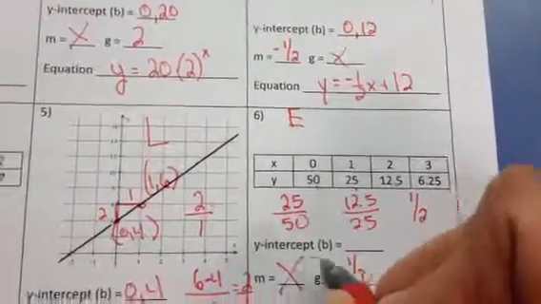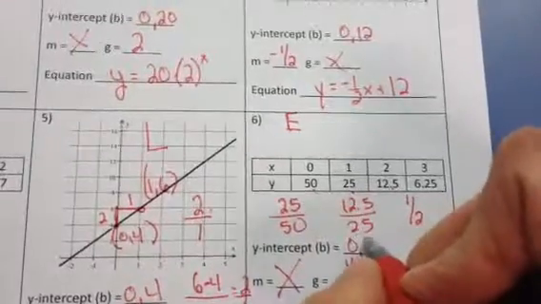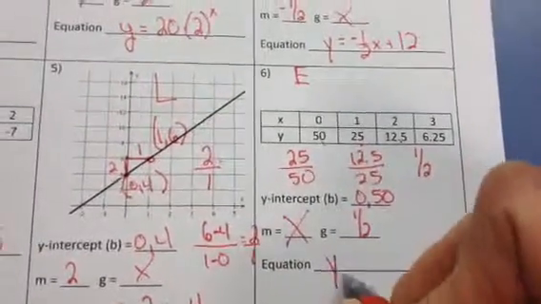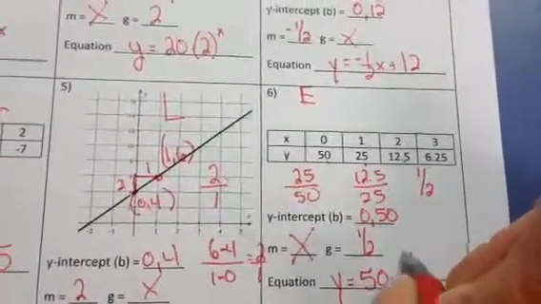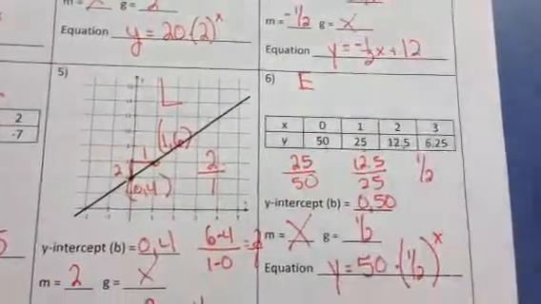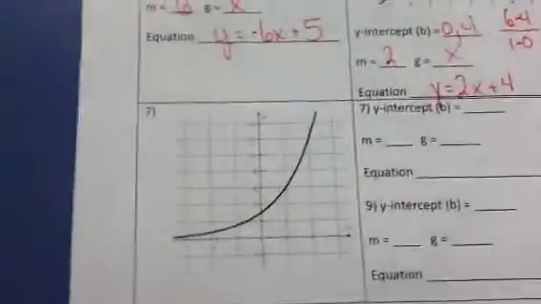I don't have an m. My b is 50. So now I can do my equation. Y equals the y-intercept times my g. And again, you can put this in parentheses if you want, to the x power. Okay? All right, next problem.